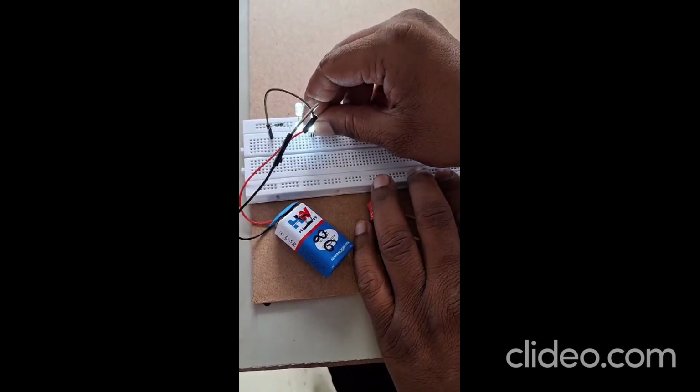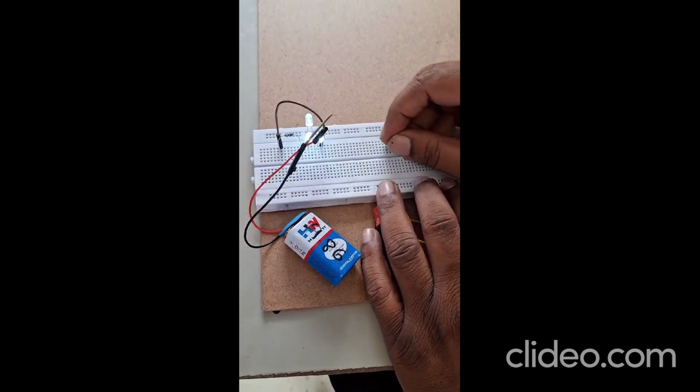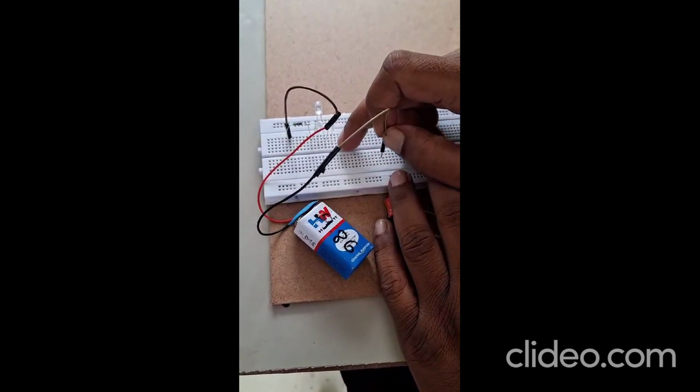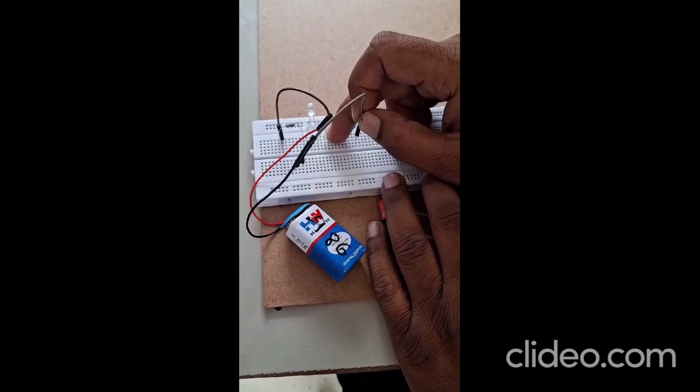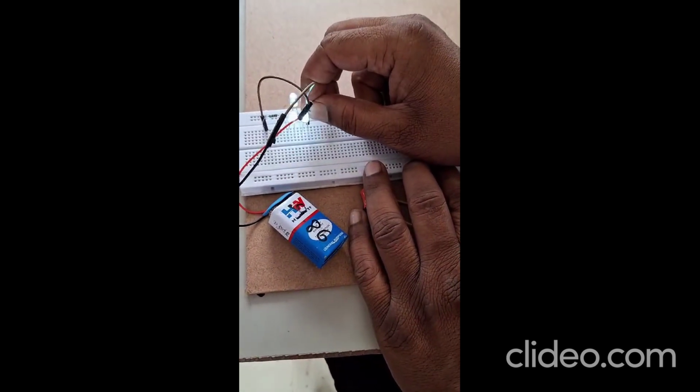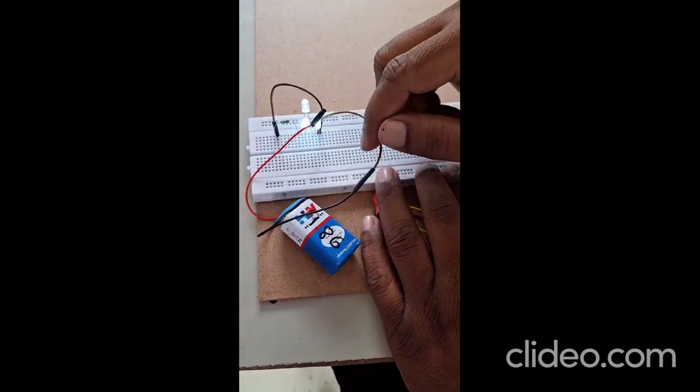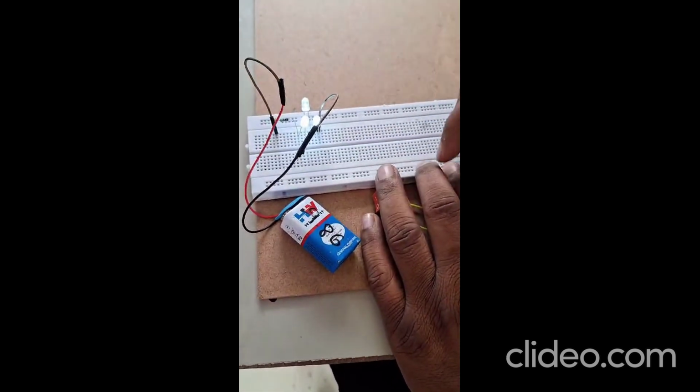So once I connect the battery, LED negative. The last connection was negative. So I connected the battery negative to it. So lights are glowing. They are all in series connection.